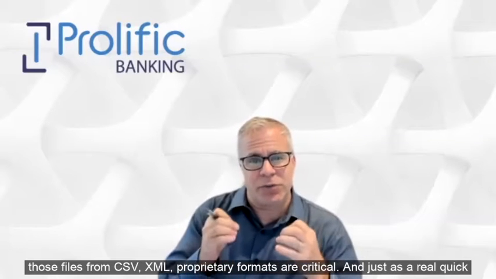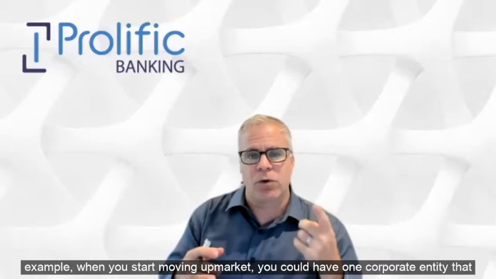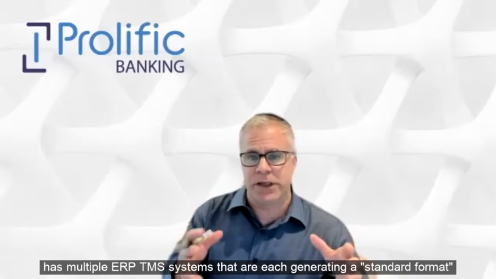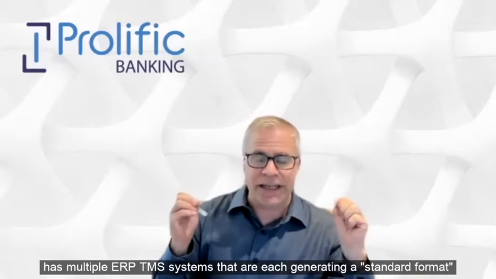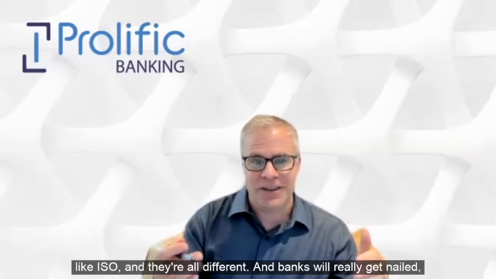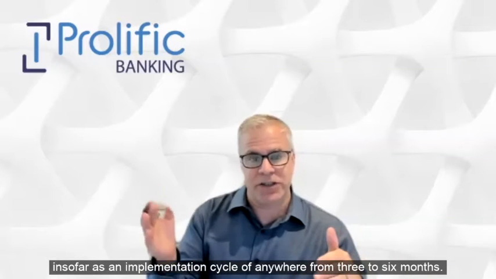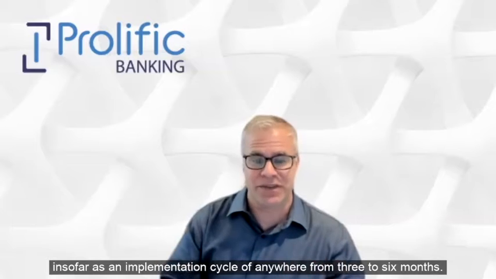And just as a real quick example, when you start moving up market, you could have one corporate entity that has multiple ERP and TMS systems that are each generating a standard format like ISO, and they're all different. And banks will really get nailed insofar as an implementation cycle of anywhere from 3 to 6 months.